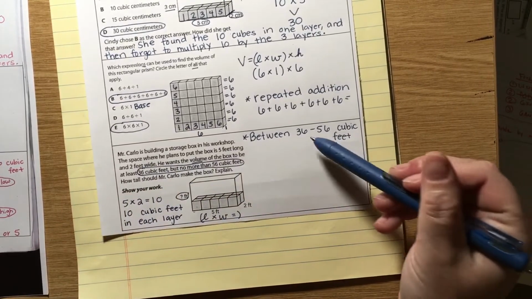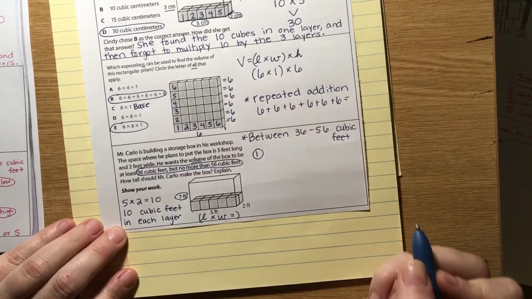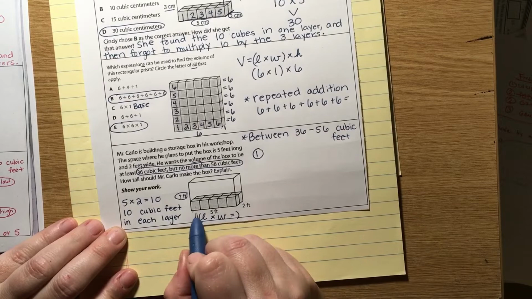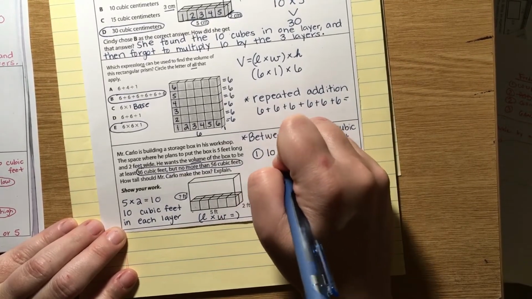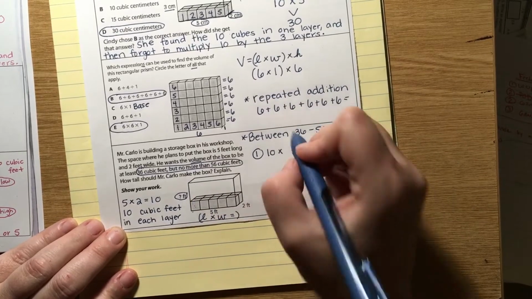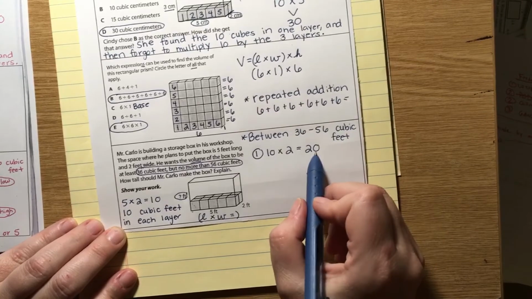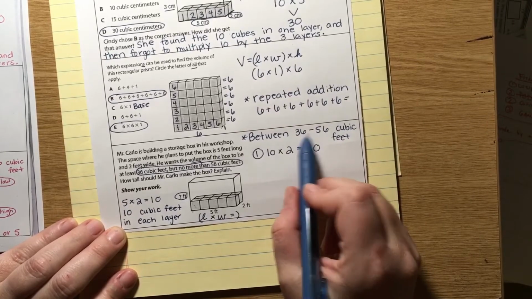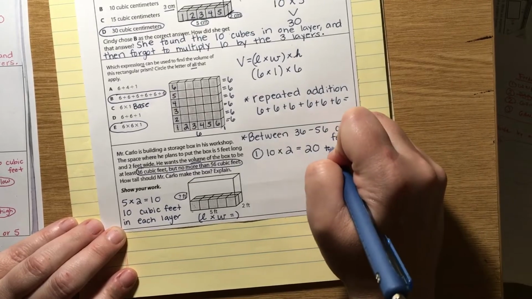So we're trying to get between 36 and 56. So I'm going to make a little chart over here. If I do a 5 by 2, which is 10, and I decided to make 2 layers, this would give me 20 cubic feet. Is 20 between 36 and 56? No, so this one is too low.